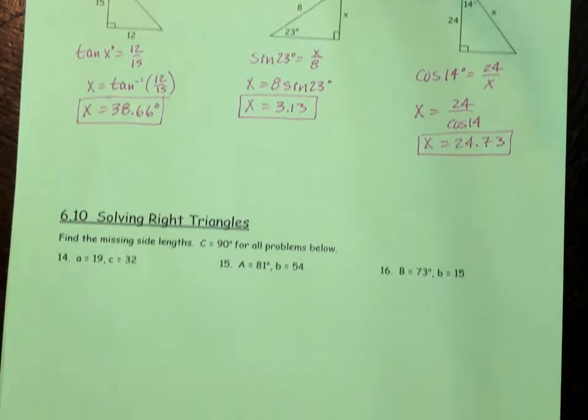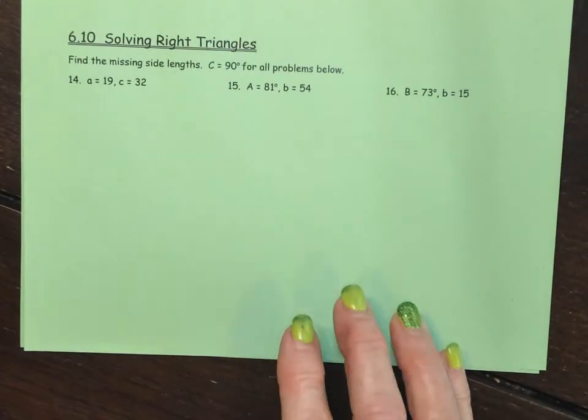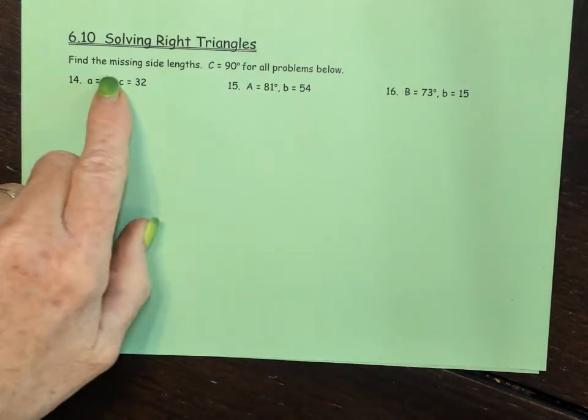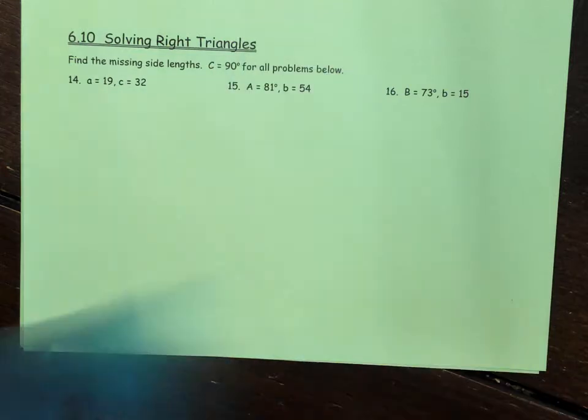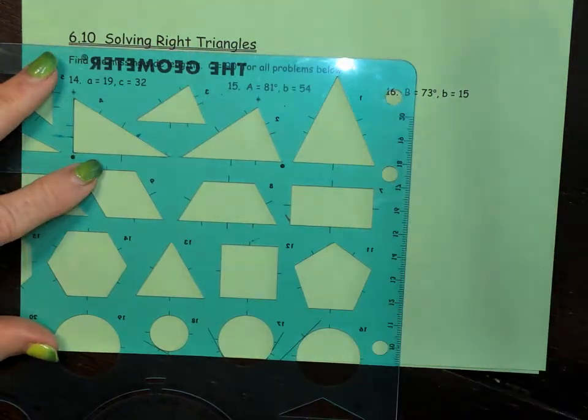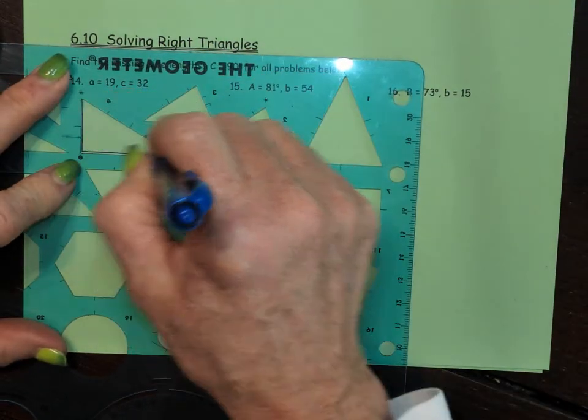Okay. Solving right triangles. All right, find the missing side length. C is 90 degrees for all problems below. So I'm going to draw my right triangles.